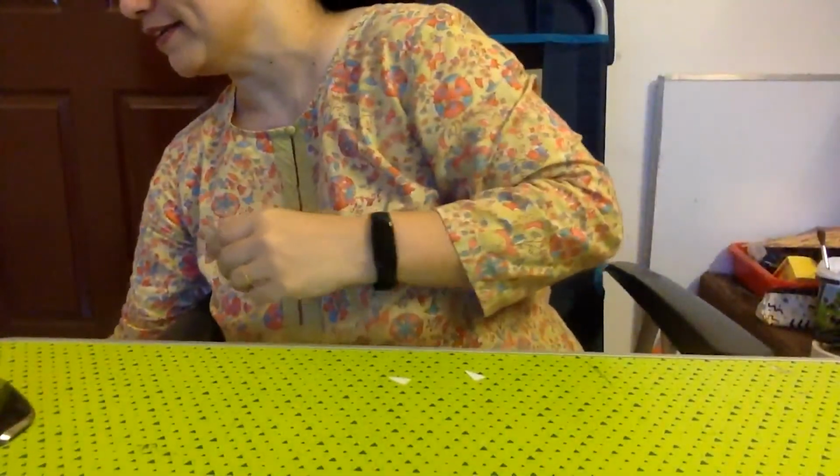So what do you think we are making today? We are going to be making our very own hopping kangaroo. Are you ready? I hope you have all the material ready for the craft. So let's start with the craft. Keep all your material ready.